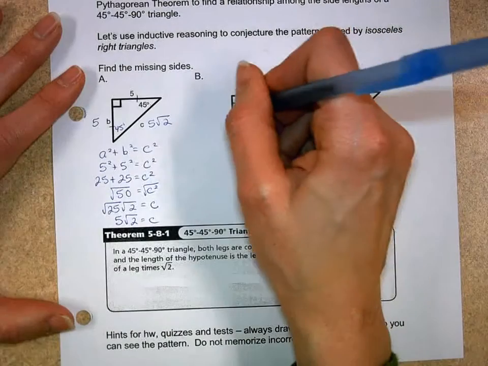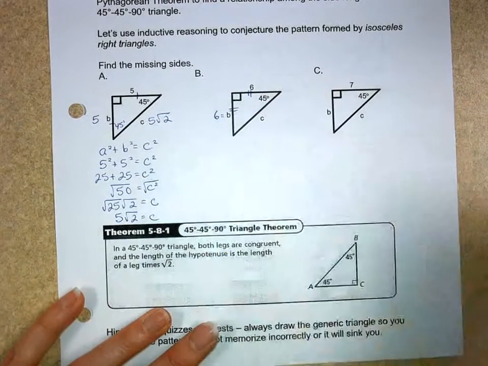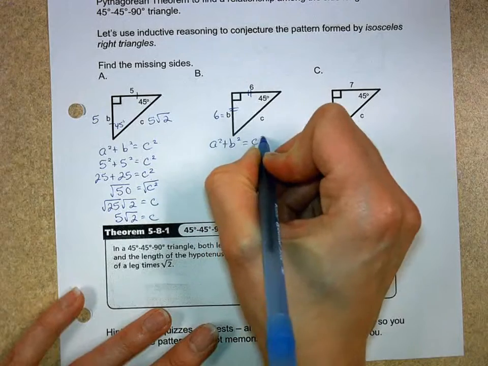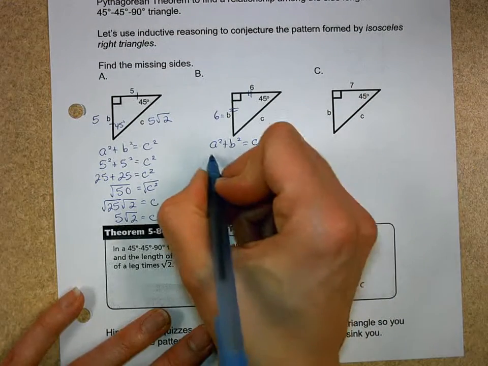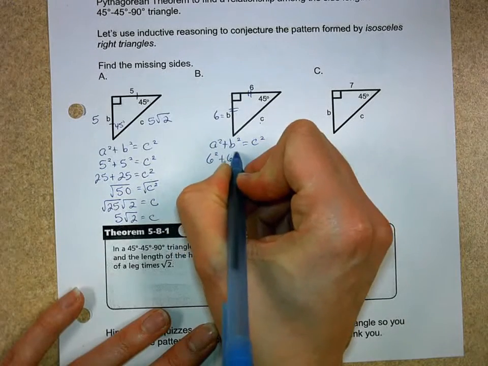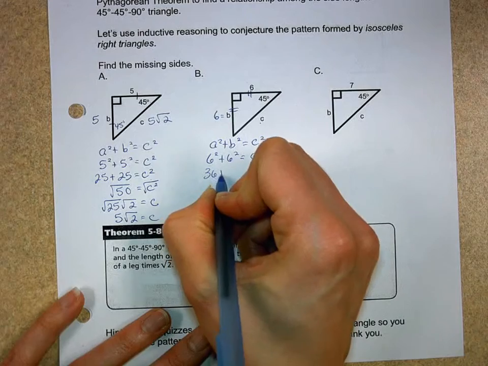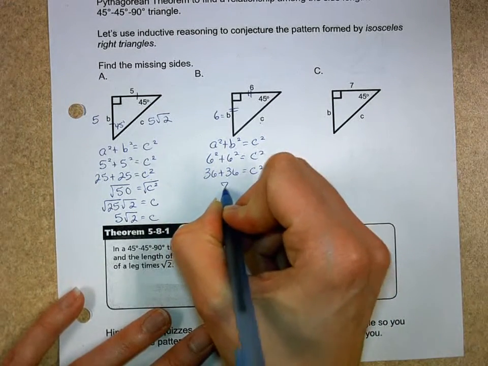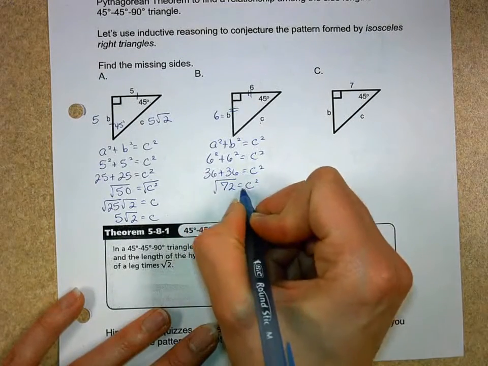The same idea holds as before. My two legs have to be the same size. So we're going to use our Pythagorean theorem. Again, leg squared plus leg squared equals hypotenuse squared, and we're just going to solve for the hypotenuse. And we go 6 squared plus 6 squared equals hypotenuse squared. So we got 36 plus 36 equals our hypotenuse squared. That's 72 equals our hypotenuse squared. And then we take the square root of both sides.